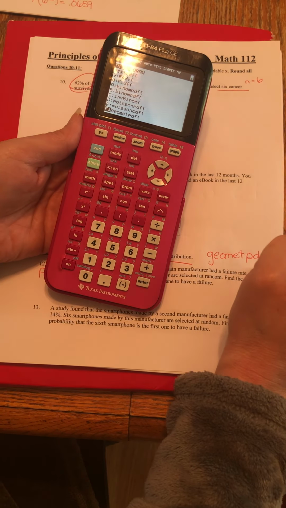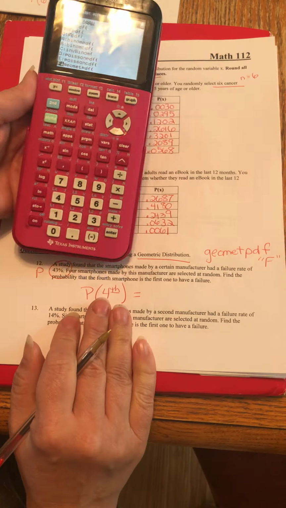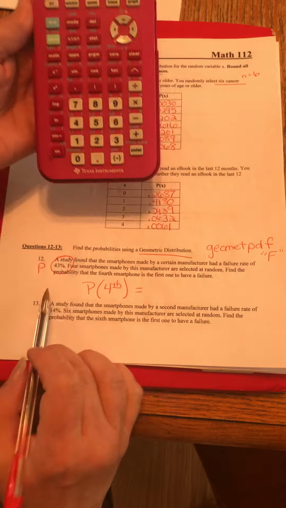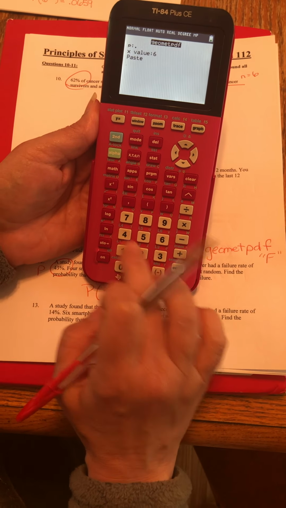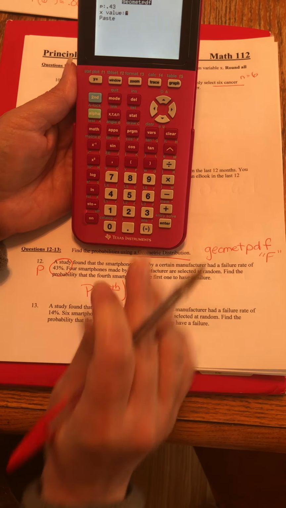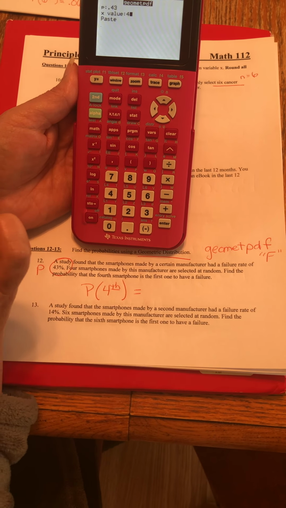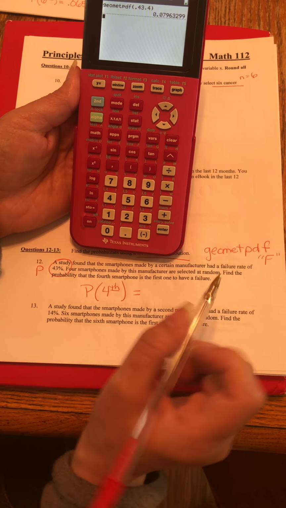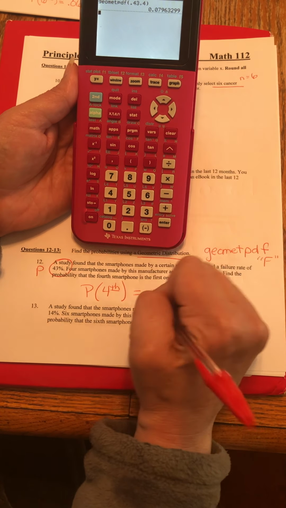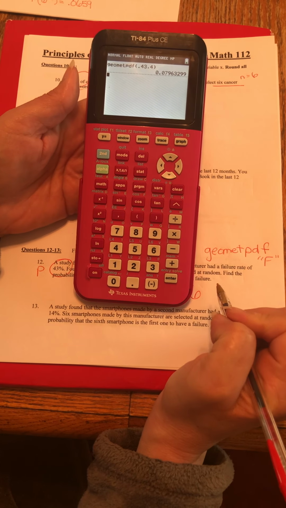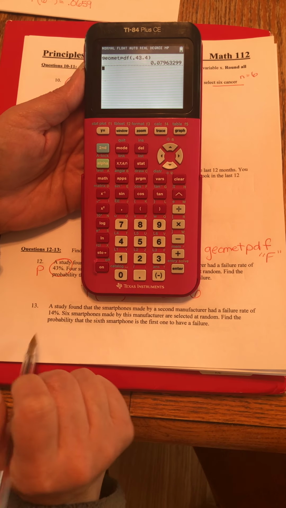On my calculator, it's letter F. If that helps, hit enter. The P is 0.43. And the X value that we're solving for is the 4th smartphone, so I'm going to make that a 4. And then hit paste, hit enter, and the answer to 4 decimal places is 0.0796. And there's your answer to number 13.